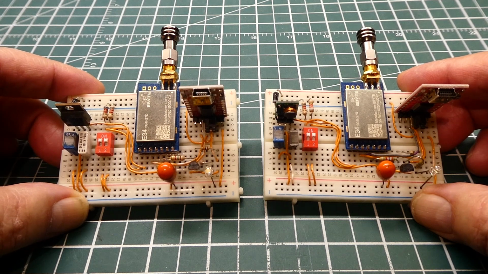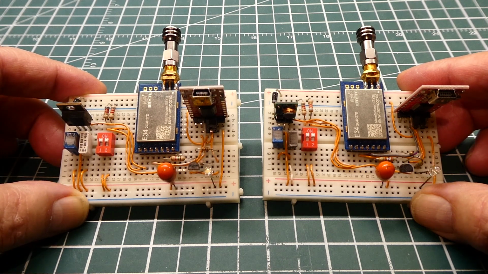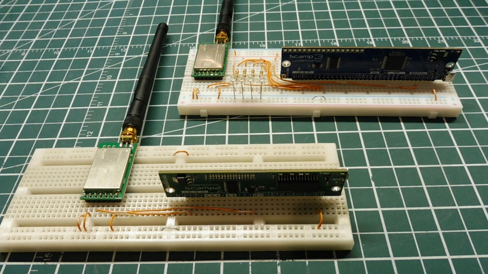Okay, in this video, we are going to revisit a project that I did a while back using LoRa radios in a long-distance remote control application. So I had two LoRa radio modules, which you can see on my breadboard. Each one was connected up to a SCAMP board, which was running a PIC microcontroller. One was set up as a transmitter, and another one was set up as a receiver.